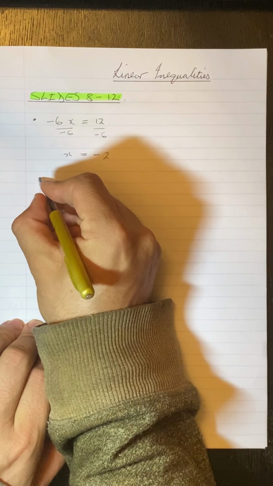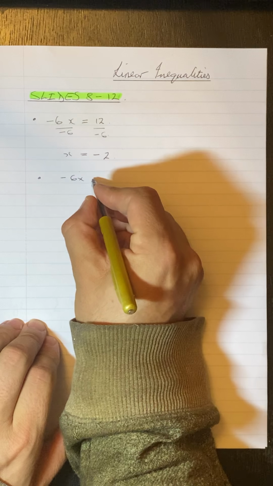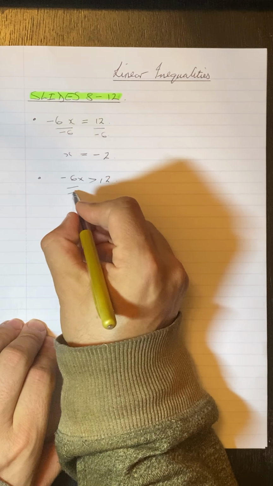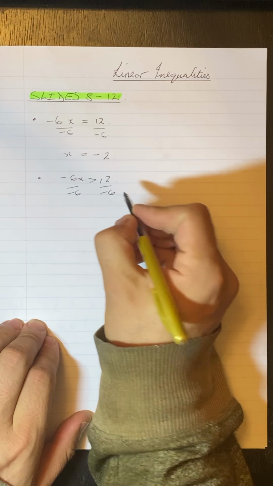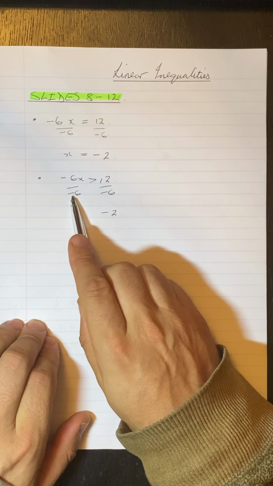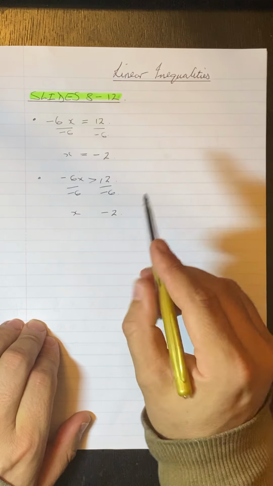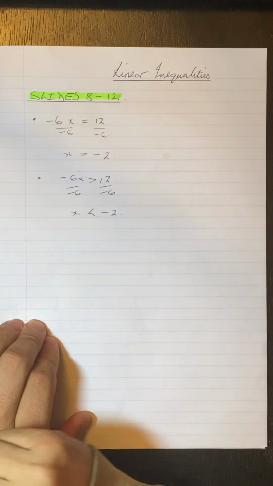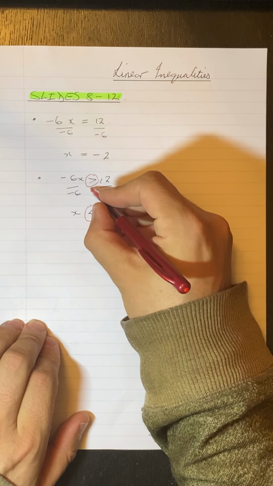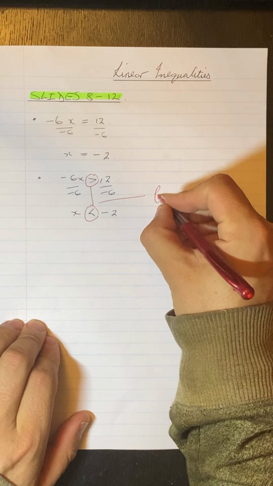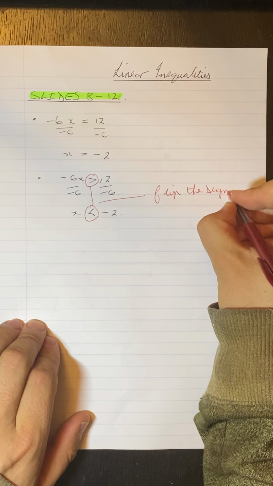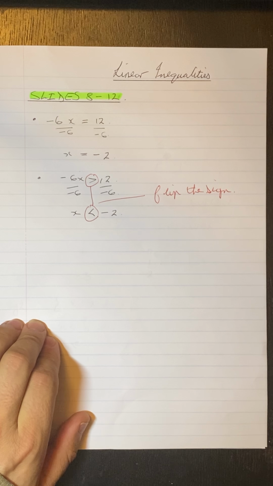Now, with linear inequalities, very similar. You have a question like this. You would divide both sides by the -6. But now, because you've divided by a negative, your inequality sign will flip around. So just keep that in mind whenever you're dealing with negative numbers. Just flip the sign. Okay, only with negative numbers.